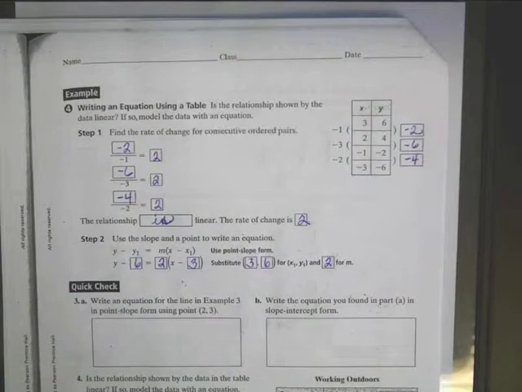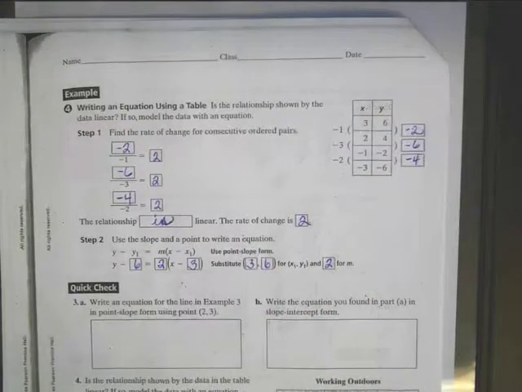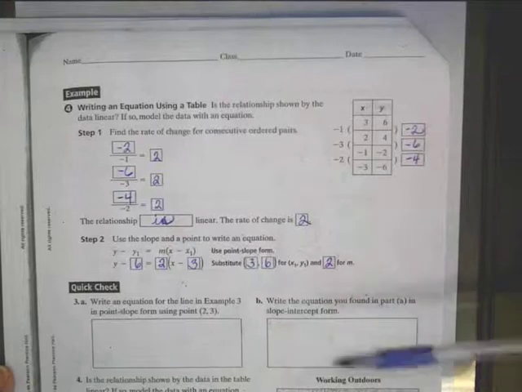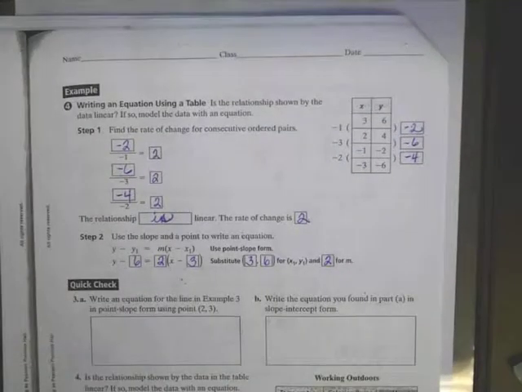Again, in class, if you want to ask more questions or you've chosen a different point, double check with me that everything is okay. All right, let me double check. Okay, I think that's the last one. So you have a couple of more quick checks. Please have these ready.